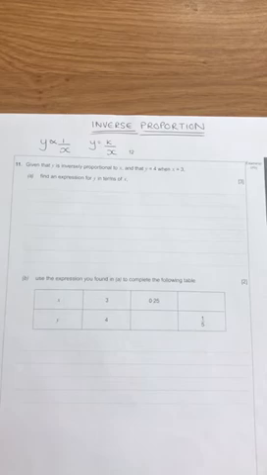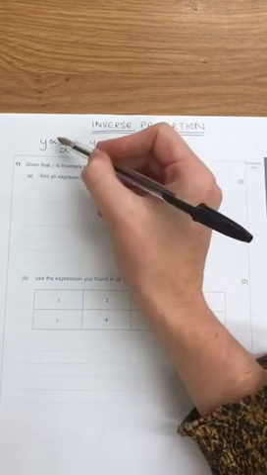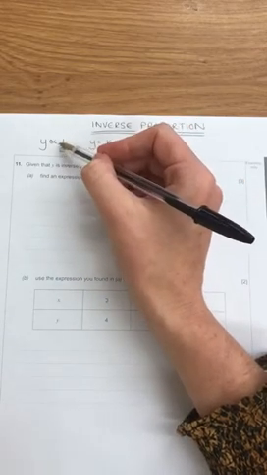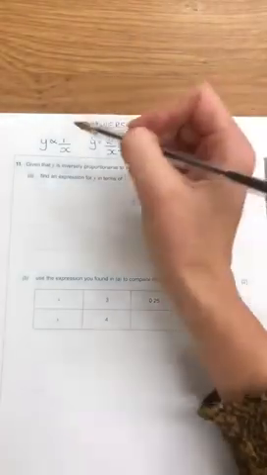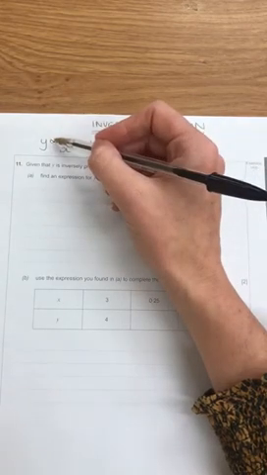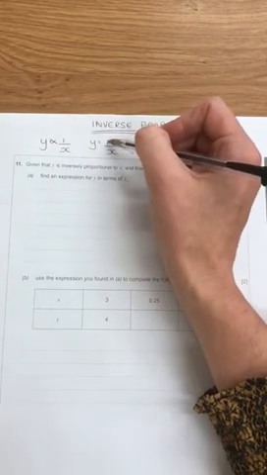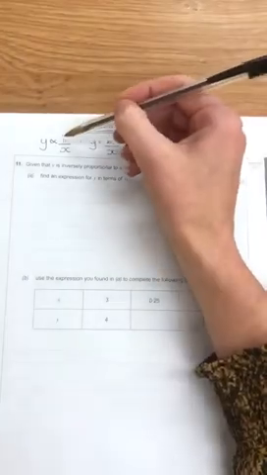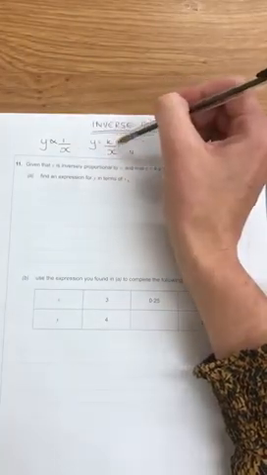So with inverse proportion, we set it up slightly differently. We still use the fish, and I've just used y and x here as some variables. But if something is inversely proportional to something else, we put the fish and then we put 1 over the second variable mentioned. And then as we do with direct proportion, we replace the fish with an equals and a k. And because k times 1 is just k, we can write it like this.